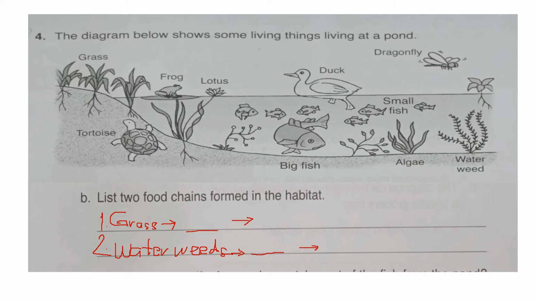Okay, like for example on number 1. Okay, we have the grass as our producer. And what do you think is the animal over there that can eat the grass? Can a frog eat the grass? Can a tortoise eat the grass?